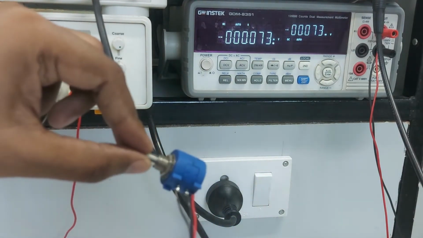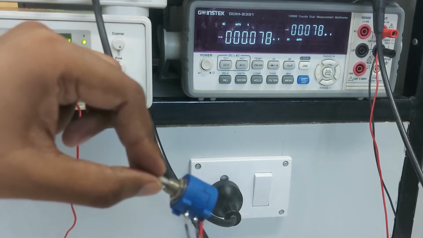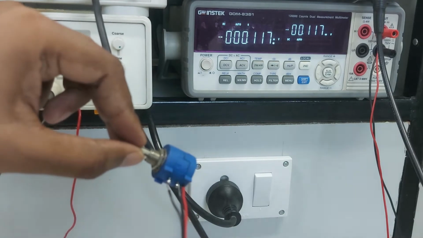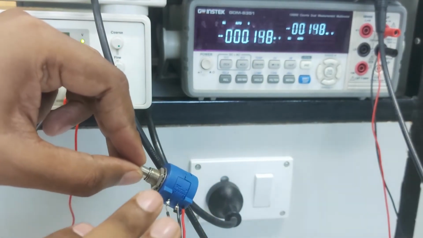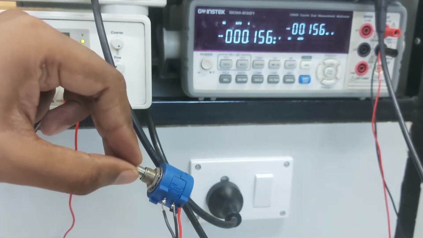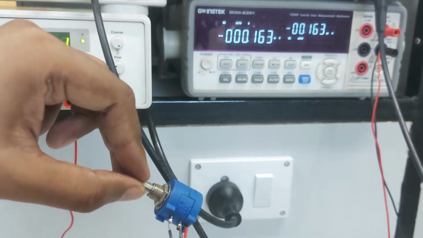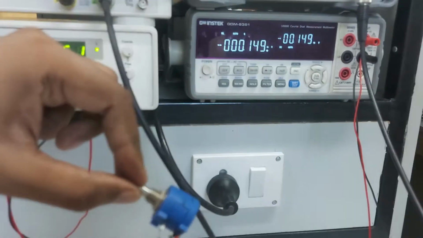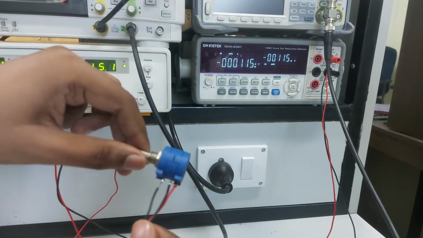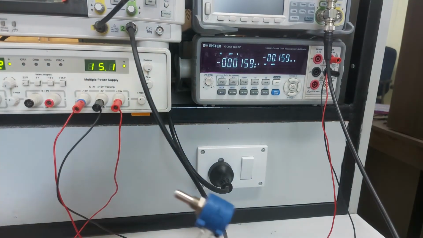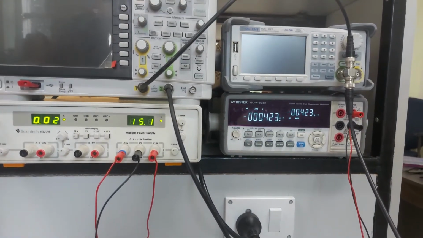So I will not disturb this potentiometer throughout the experiments. In the entire experiment I will not touch this potentiometer, otherwise its offset null will be disturbed, and I will not remove it from the circuit.